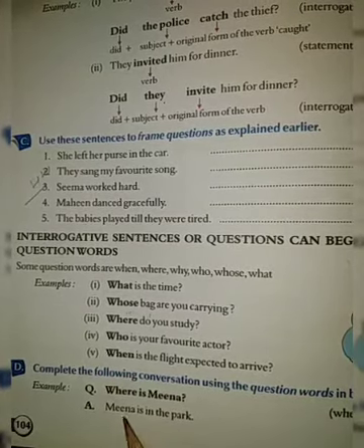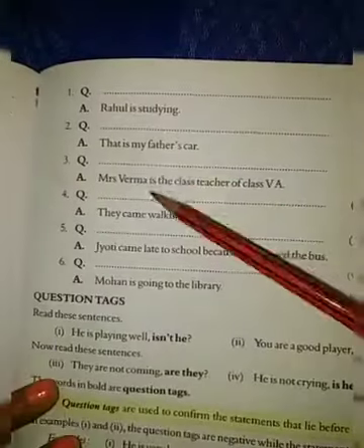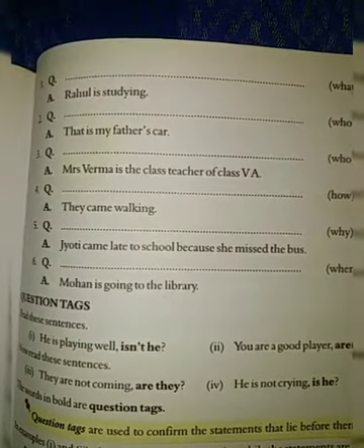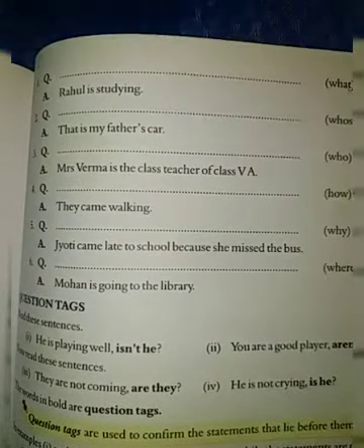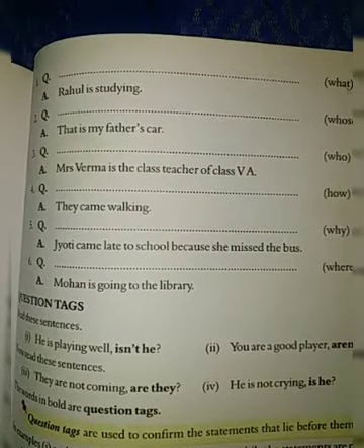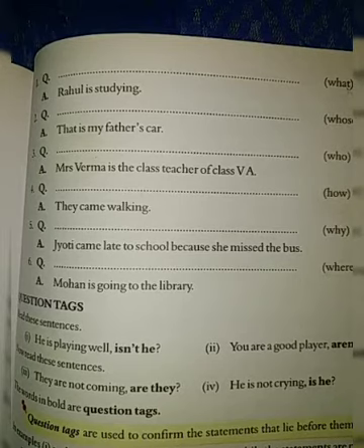Where is Meena? Where is written here. Meena is in the park. So move to the next question. Rahul is studying what? How can we change this sentence into a question using the word given in the bracket? What is Rahul doing? You can write like this. Understood? What is Rahul doing?